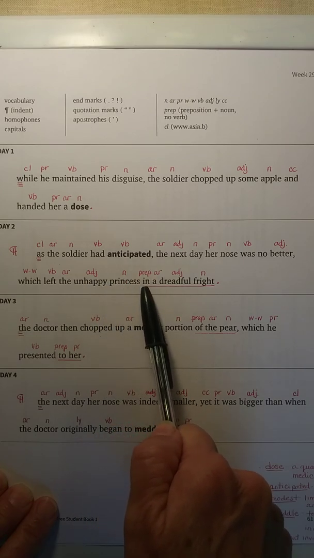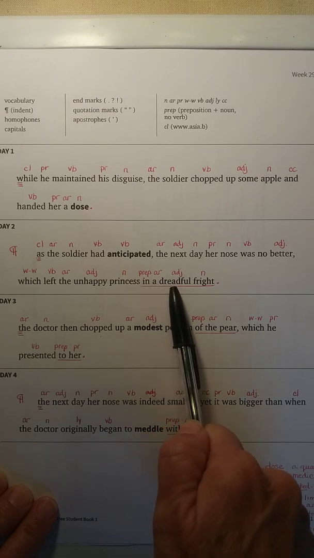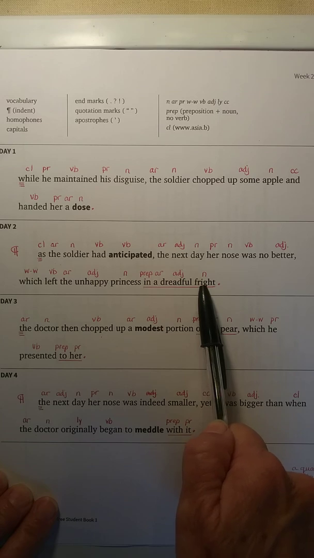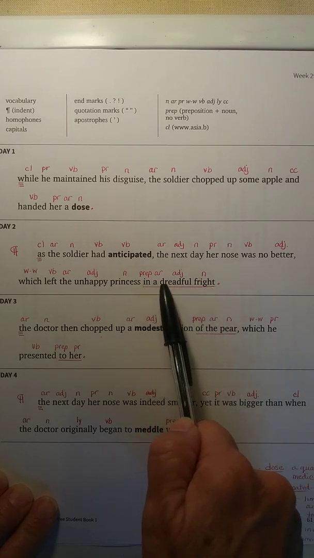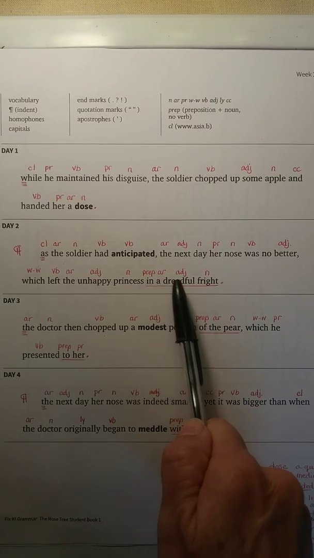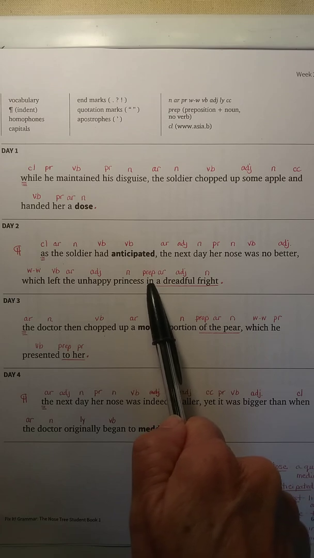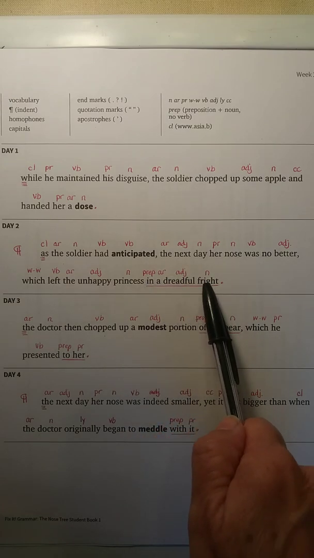In is a preposition, a is an article, dreadful is an adjective, and fright is a noun. And this, of course, is a prepositional phrase, in a dreadful fright. Remember, when you have a prepositional phrase, you can't have a verb. It's only the preposition and a noun or a pronoun. In this case, fright is the noun.